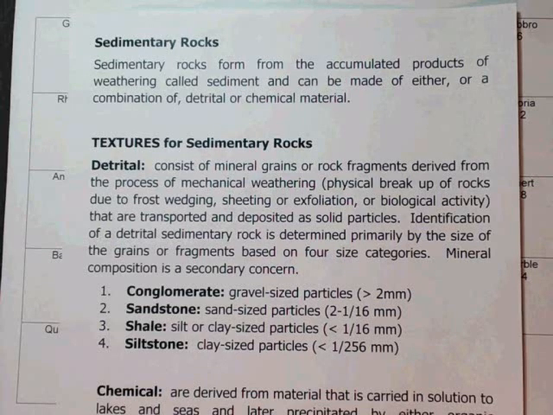Water's our main weathering agent, and then carried away to another location, and then that's free to deposit out or precipitate out of the water. So chemical derivation is one way, and mechanical weathering is another way. So we do want to look at what the textures are for the sedimentary rock group.